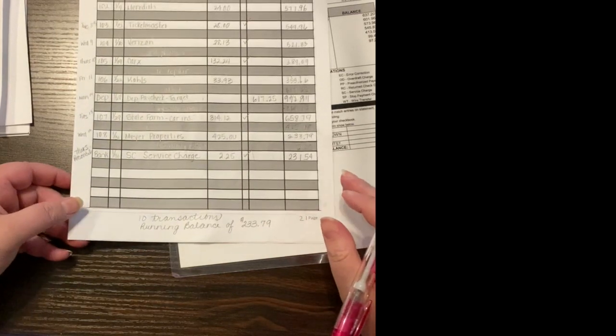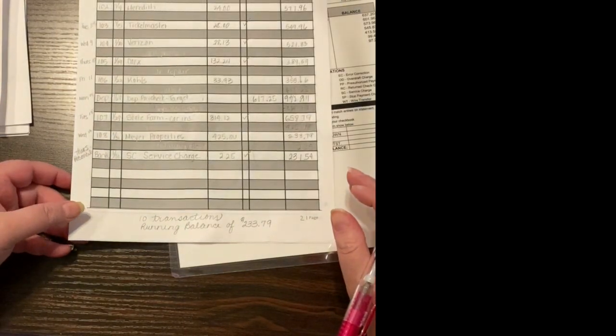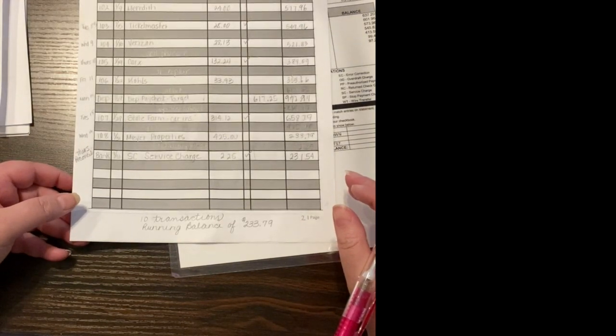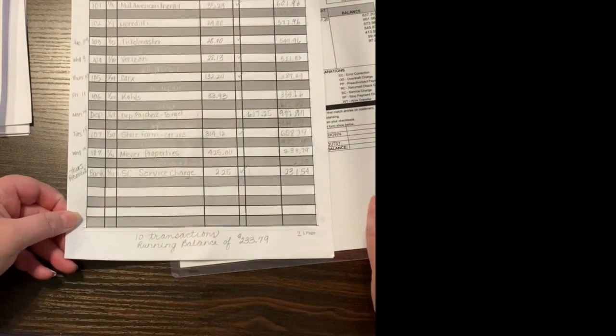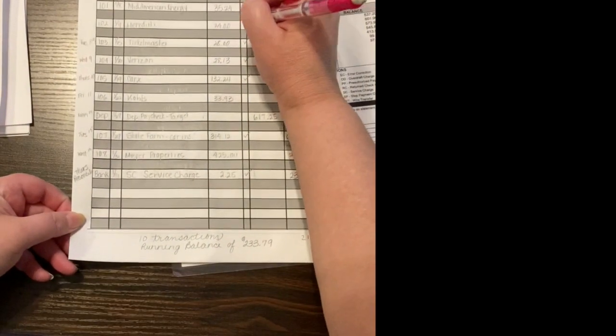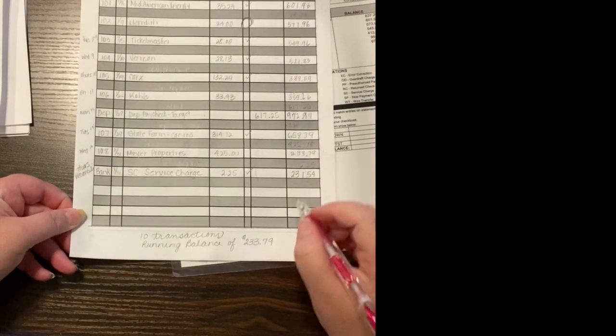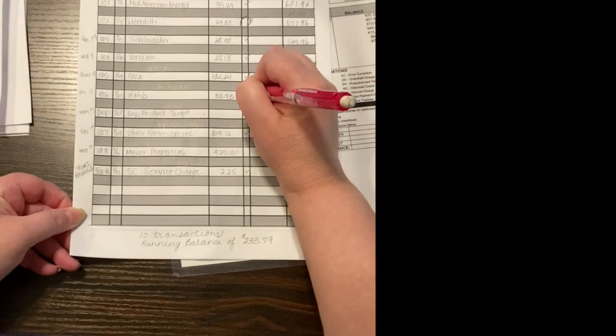All right, step 4. Circle any items in your check register that still are not cleared by the bank. All that means is they do not have a check mark. So check 102 hasn't cleared, so I'm going to put a circle here. Check 106 hasn't cleared.